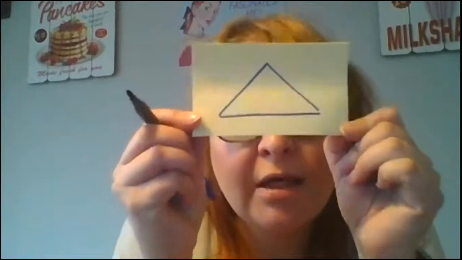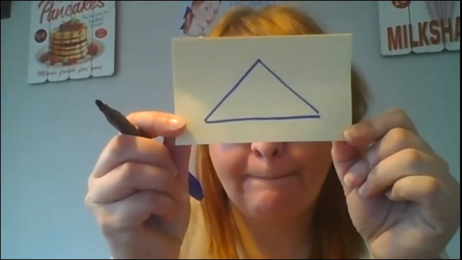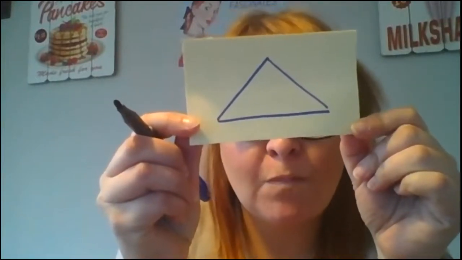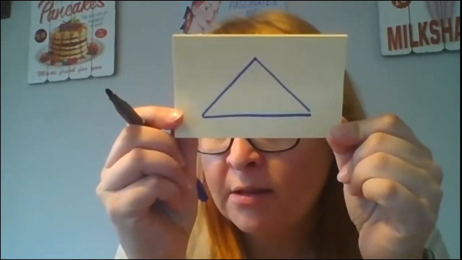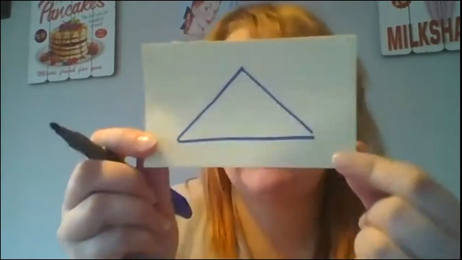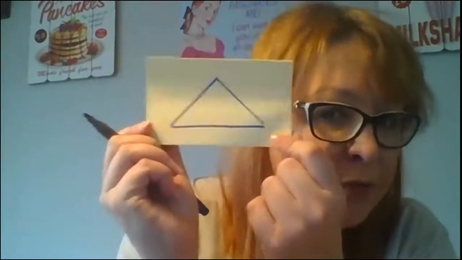So I'm going to draw freehand, so you have to bear with me. I'm going to go for that triangle there. What do you think that triangle is? Did you get it? Did you say isosceles? Did you say right angle? Did you say right angled isosceles? Because you would be right on any of those answers.